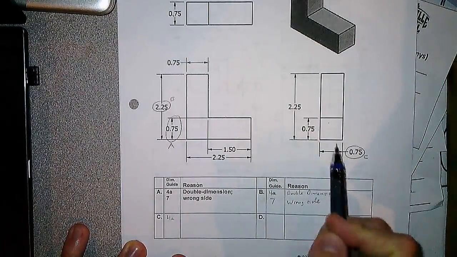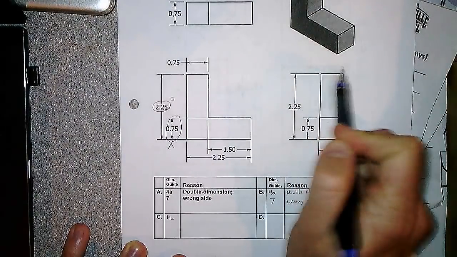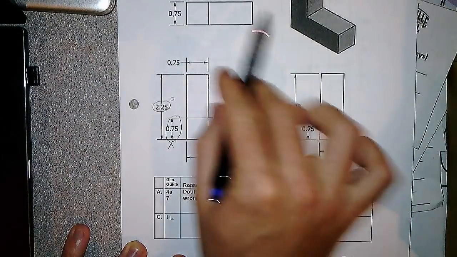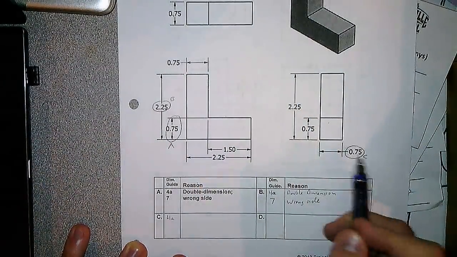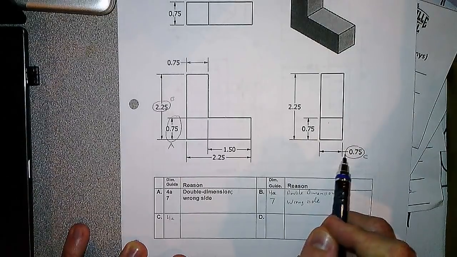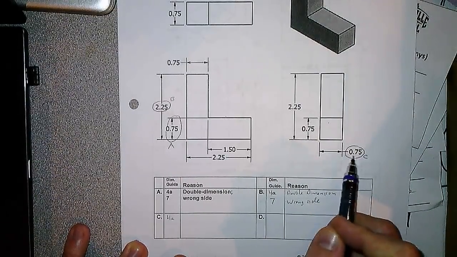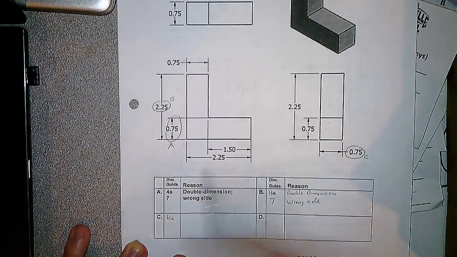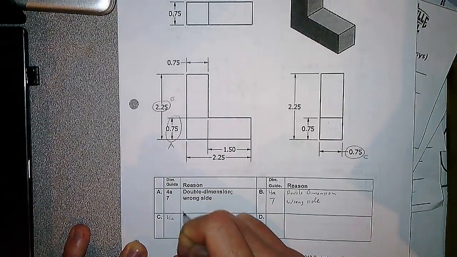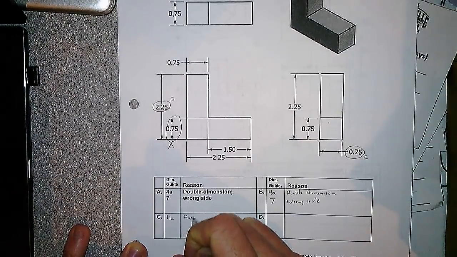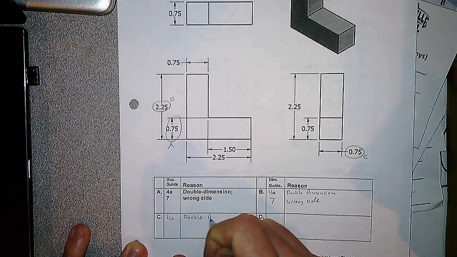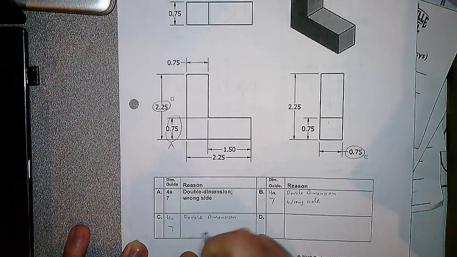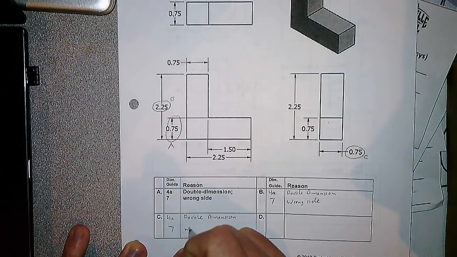I should always mention between the 2 views, which would be up at the top here or up on the inside here, so that it's closer to see over there. Now, I will say this is definitely a double dimension. Some people may still choose to put this on this side because they like having it on the bottom, but overall you should probably put it at the top. So double dimension, wrong side.